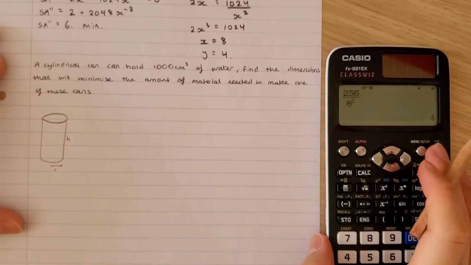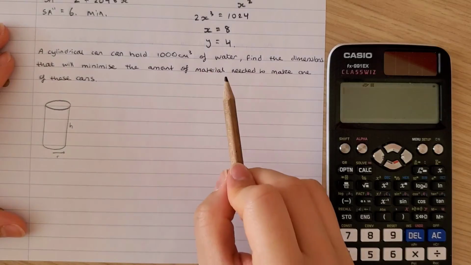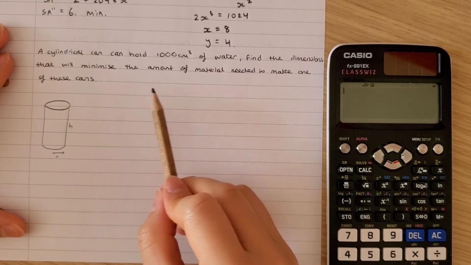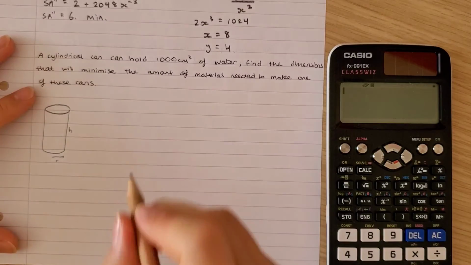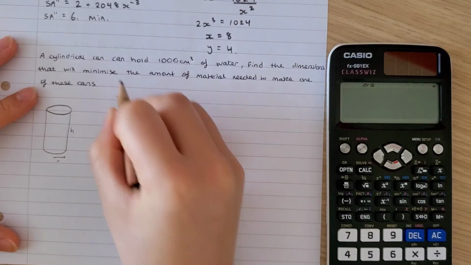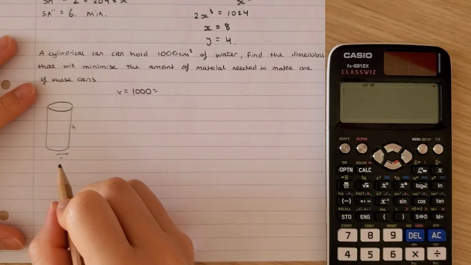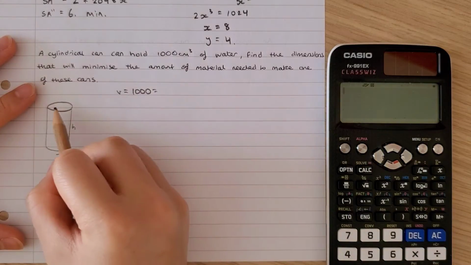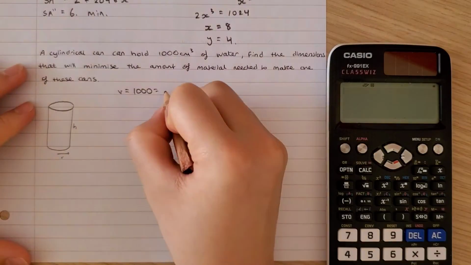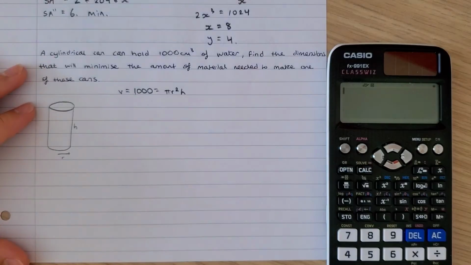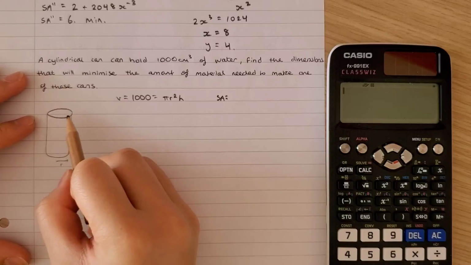If we do another example, a cylindrical can holds 1000 centimetres cubed of water. Find the dimensions that minimise the amount of material needed to make these cans. Similar to before, we need surface area and volume. Given the volume is 1000, and we also know that the volume of a can is pi r squared, the area of a circle, times the height. So it's pi r squared h. For the surface area of a can, we know the top and the bottom.